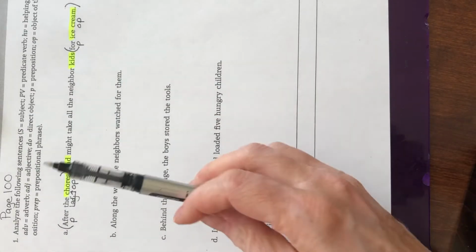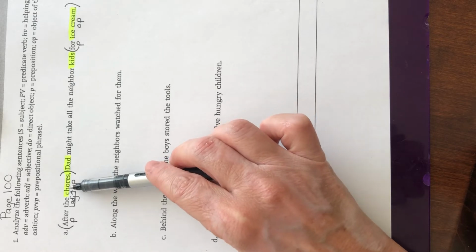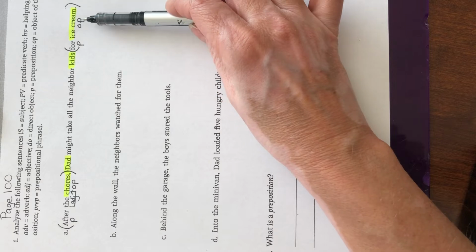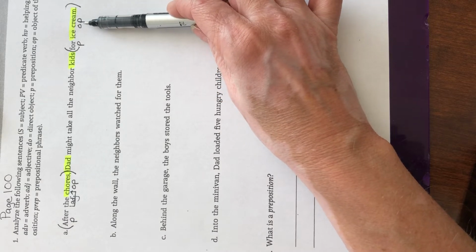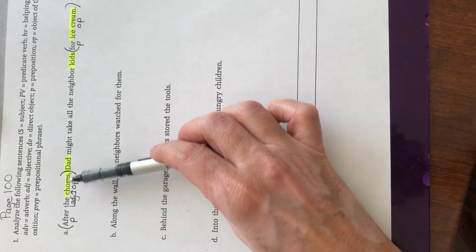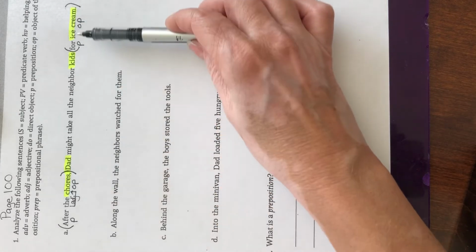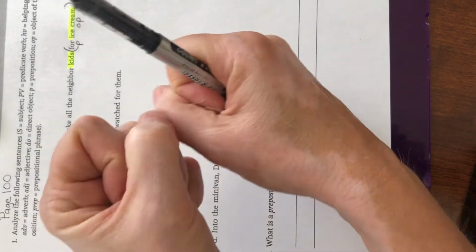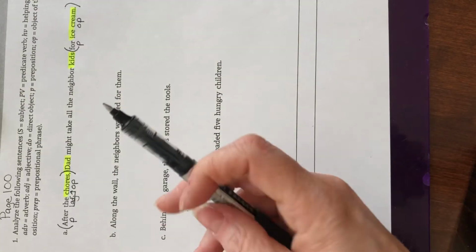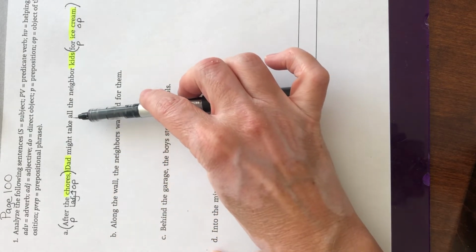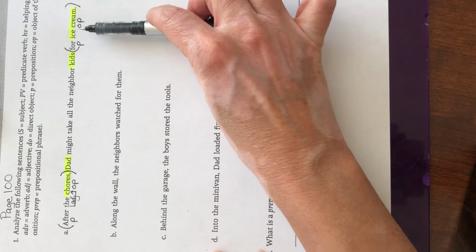Notice so far, this noun is an object of the preposition. This noun is an object of the preposition. All objects of the preposition are either going to be a noun or a pronoun, so we know that works. Let's find out what else we can do. Please begin again to find our principal elements and modifiers. Go. After the chores, say it out loud, Dad might take all the neighbor kids for ice cream.